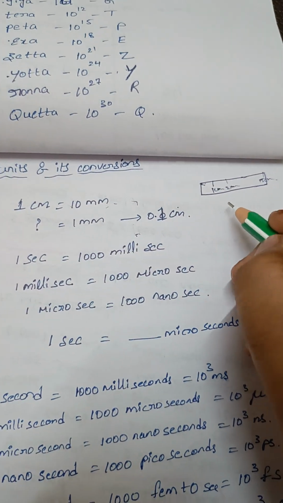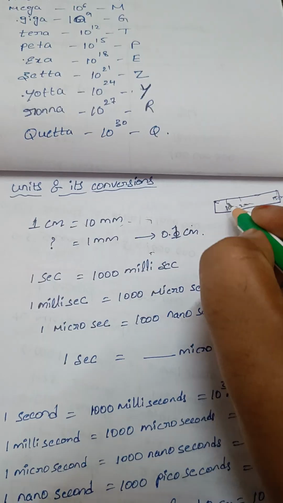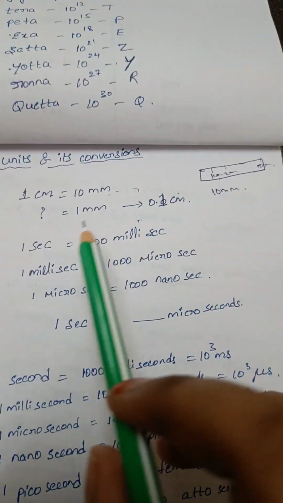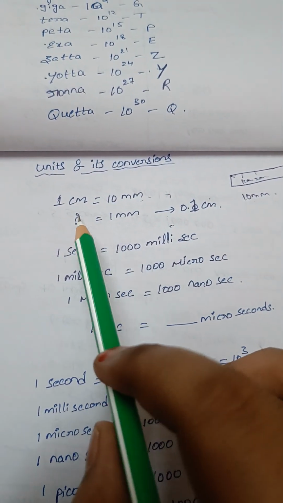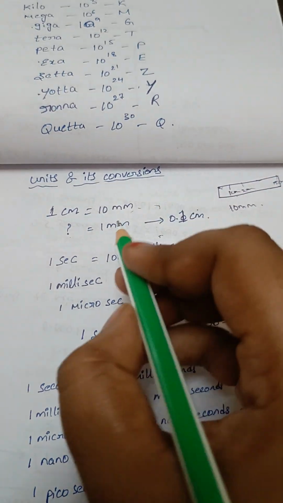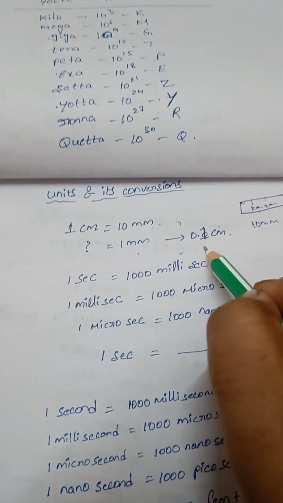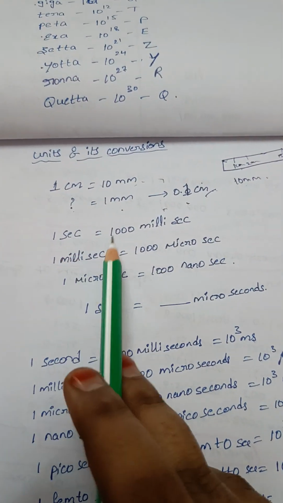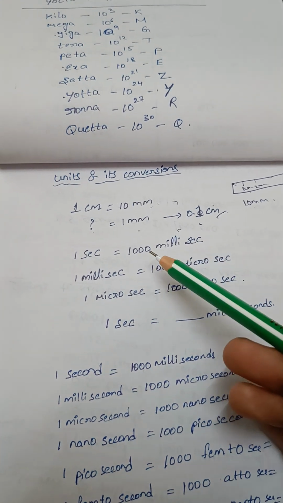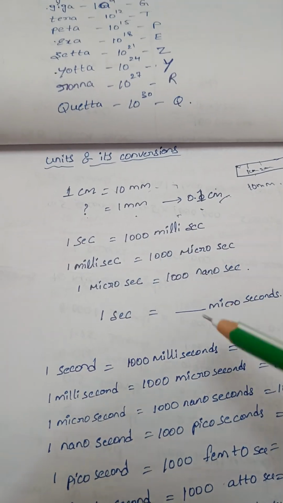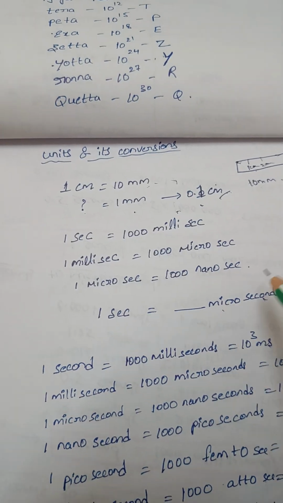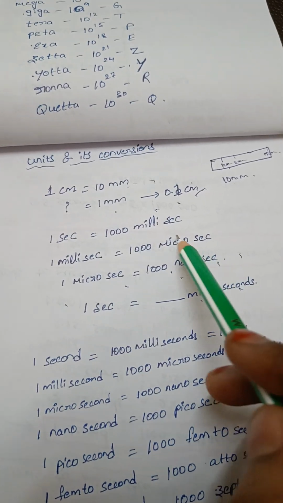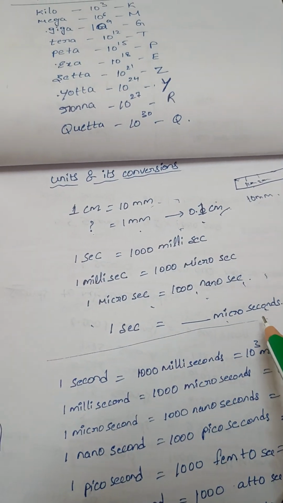If you observe, in this 1 centimeter we have 10 mm. Then we can say 1 mm is 0.1 centimeters. Then 1 second is equal to 1000 milliseconds, and 1 millisecond is equal to 1000 microseconds. 1 microsecond is equal to 1000 nanoseconds.